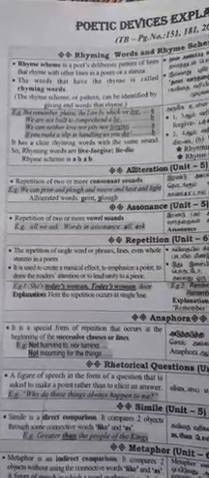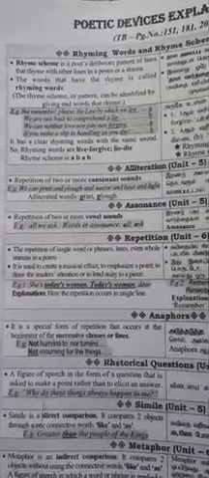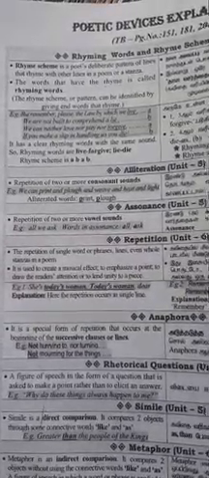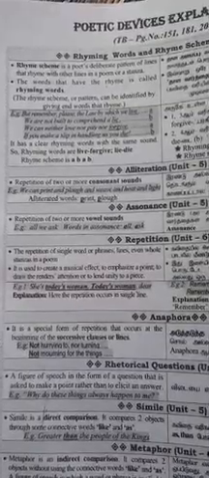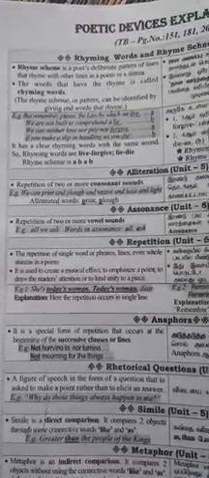First one, so only 3 to 4 topics we'll discuss in today's class. Otherwise we'll do it in the next class.